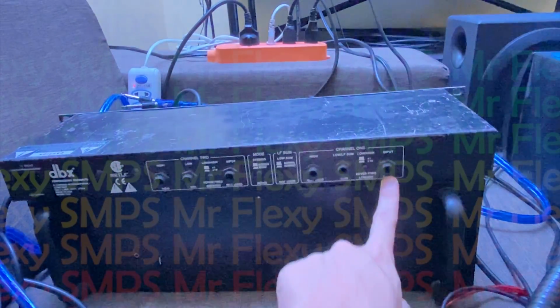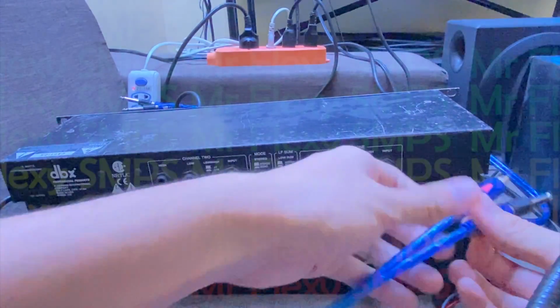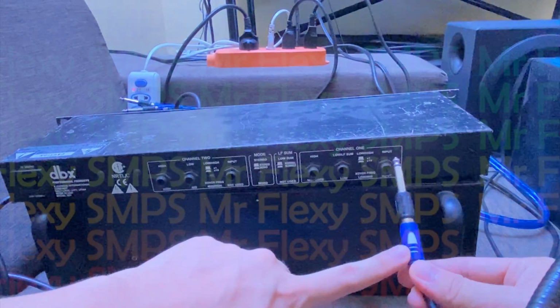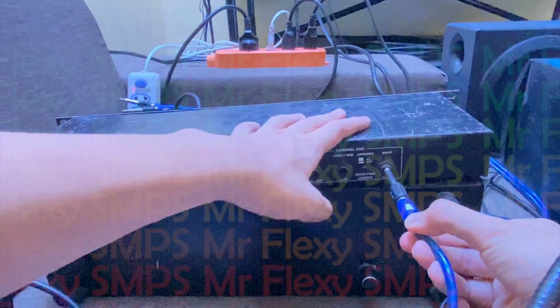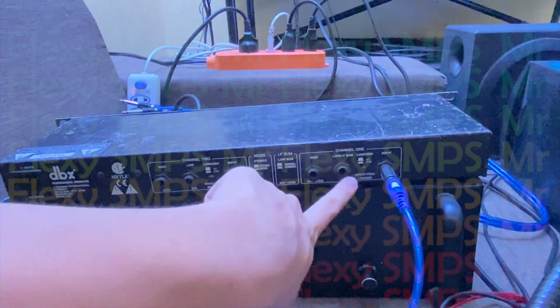Alright. So what we're gonna be doing, this is the input from channel 1. We're gonna be getting our input from the output of our amplifier. For me, I'll just send one output. So this one would be the output that I'm gonna be sending. I'll put it here, input. So it's left, mono, alright. The other one is the LF sum.